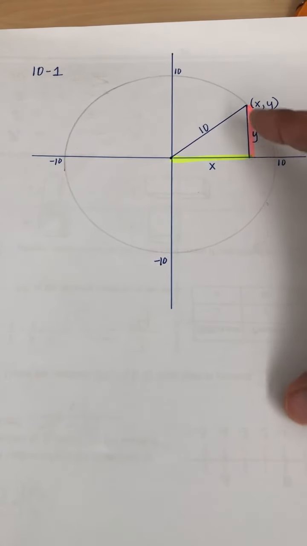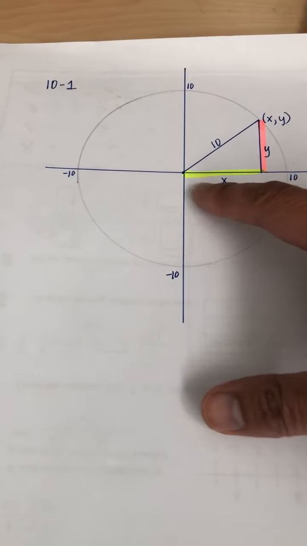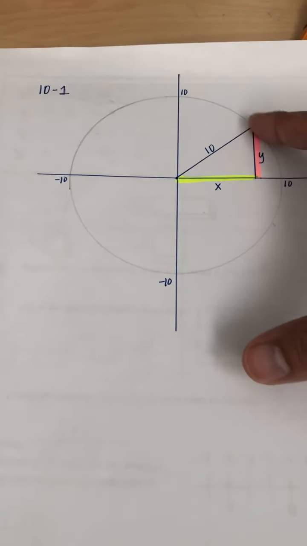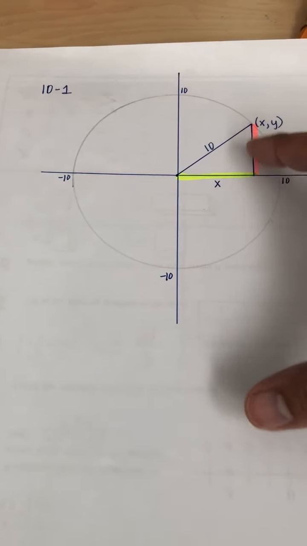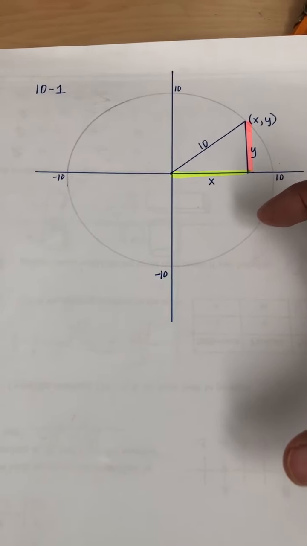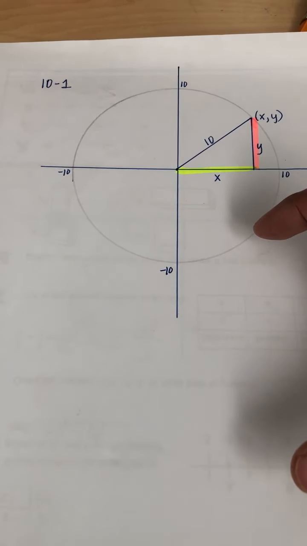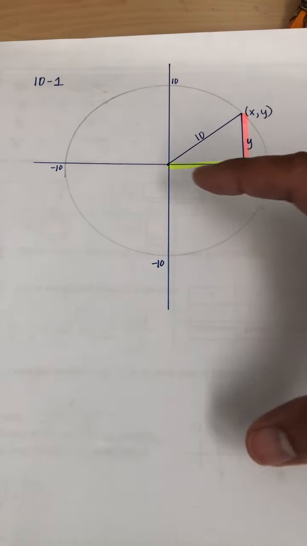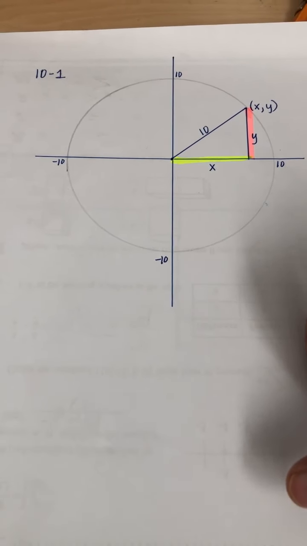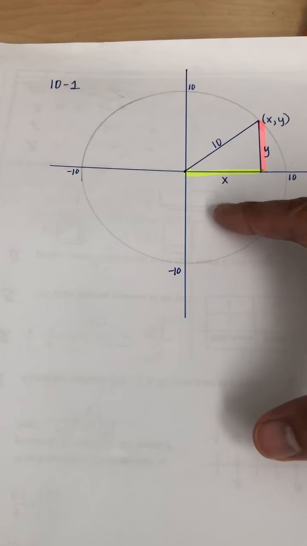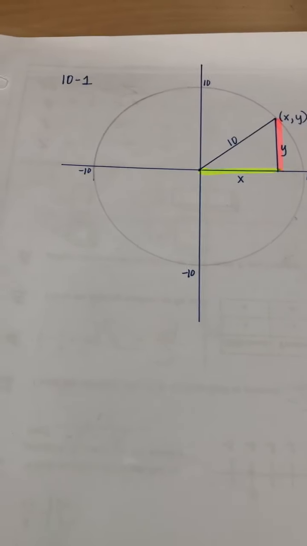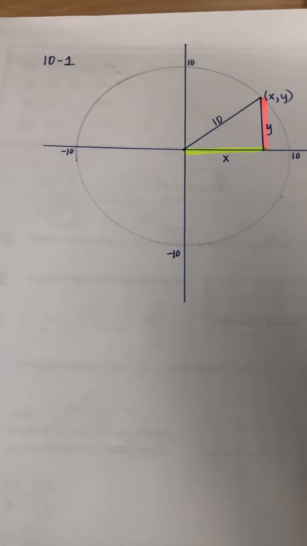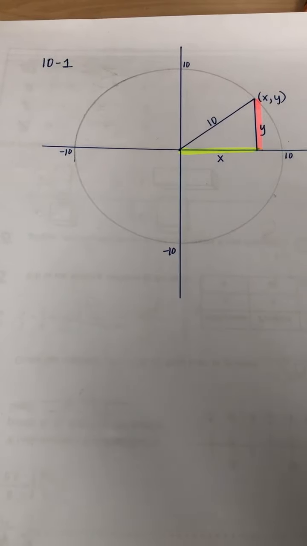Now this triangle right here is a right triangle. This is a horizontal and this is a vertical. So when they intersect, this is a 90-degree angle. And so we have a right triangle here, and we can use the theorem that relates all the sides of a right triangle, which is the Pythagorean theorem. We know that the leg squared plus the leg squared equals the hypotenuse squared. So we're going to use that to find y when we know x is 6.